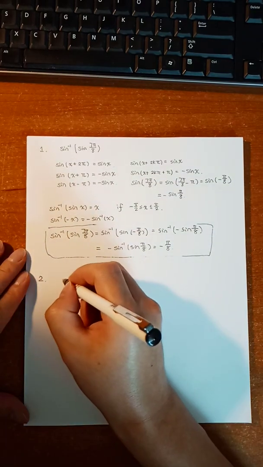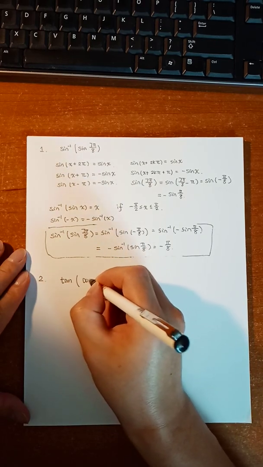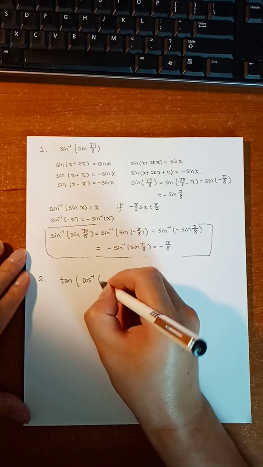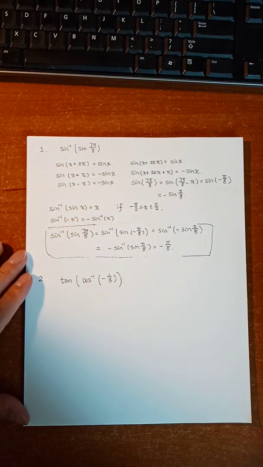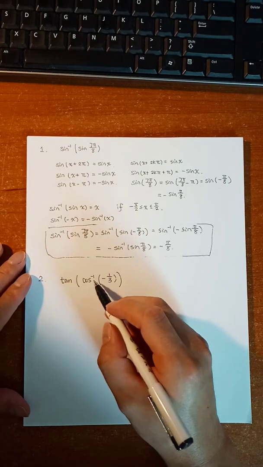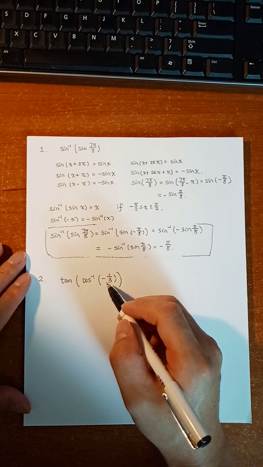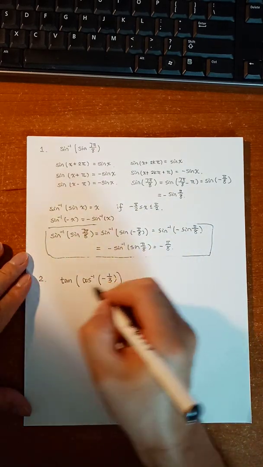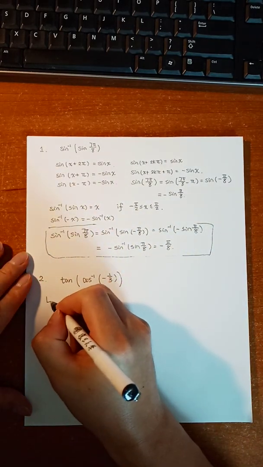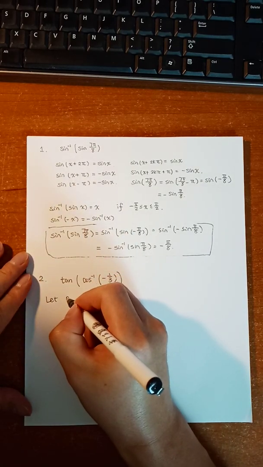Second problem, evaluate tangent of cosine inverse of negative 1/3. Tangent cosine inverse of negative 1/3. Okay, so to handle this problem, first we name the inner angle as theta, whatever letter you like.